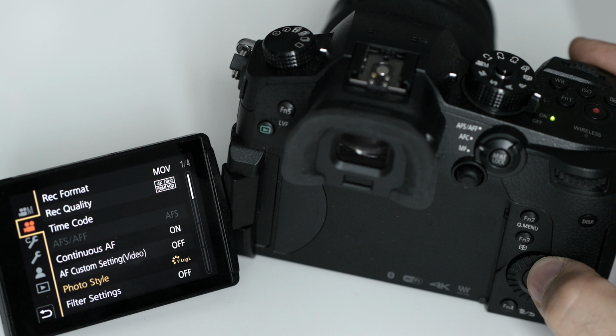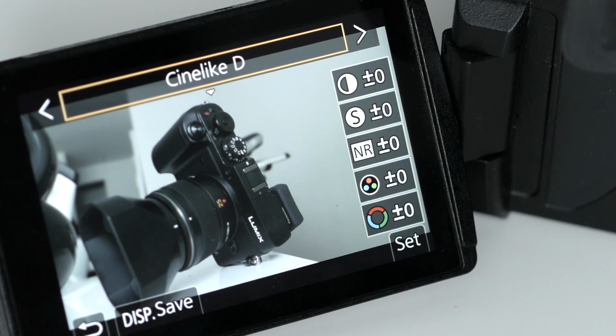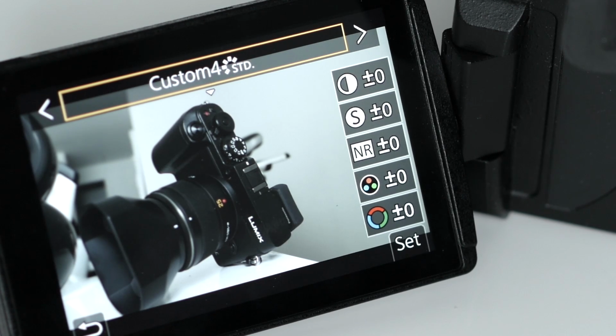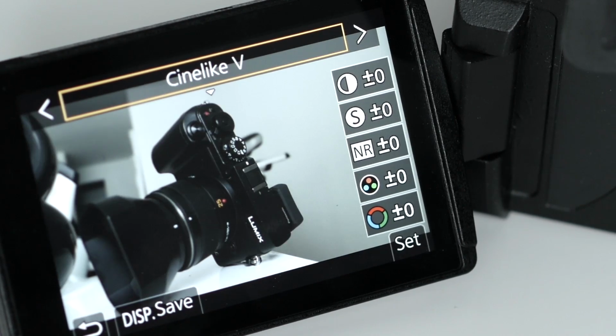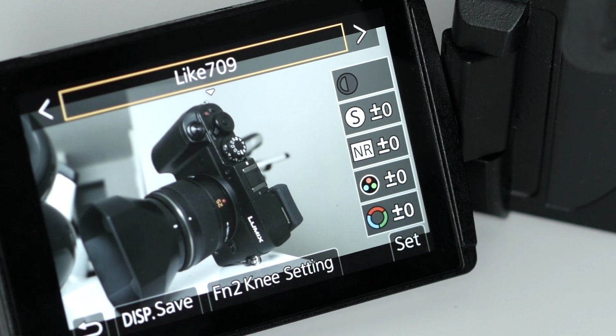So we know exactly where we can find that vlog profile. It is on the second tab of the menu on the first page, in the so-called photo style, where we also find the other profiles such as the Cine-like V, Cine-like D, Rec 709, Natural, etc. And we will now see a pretty interesting tool.